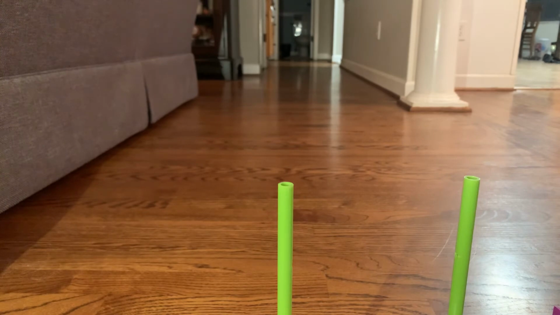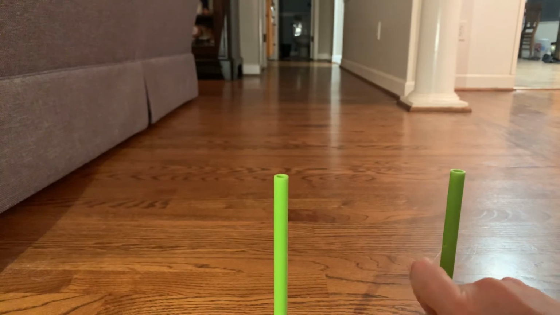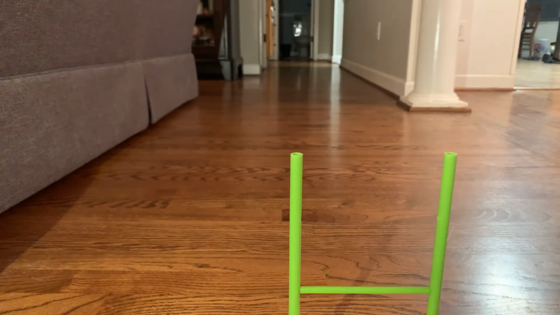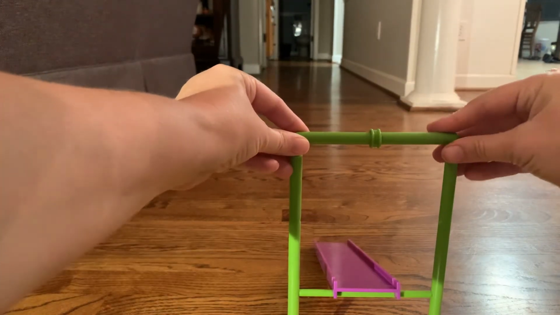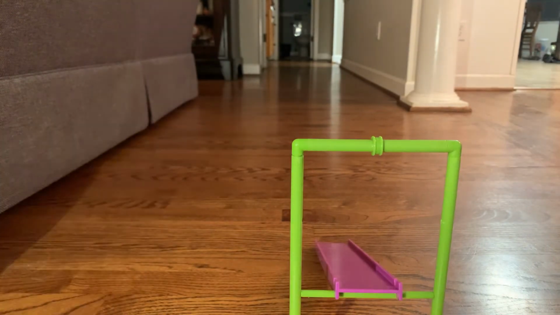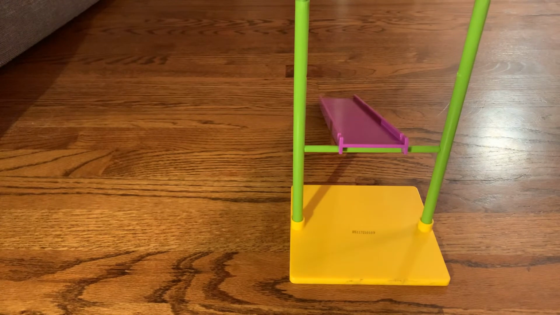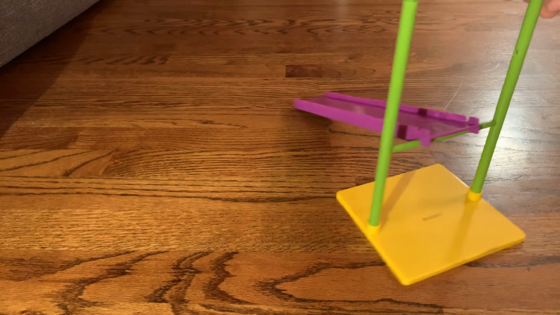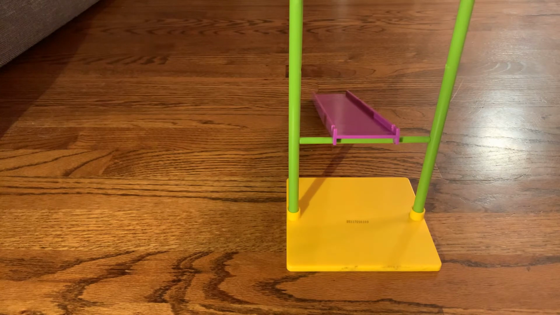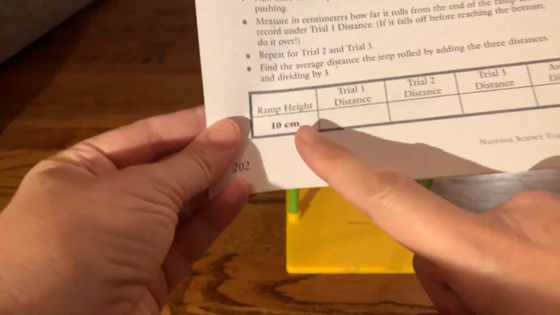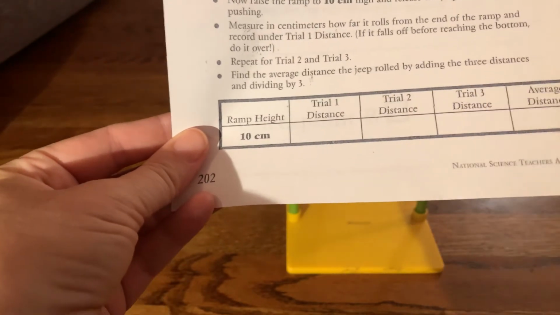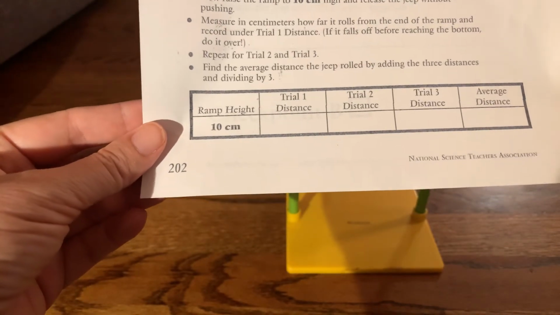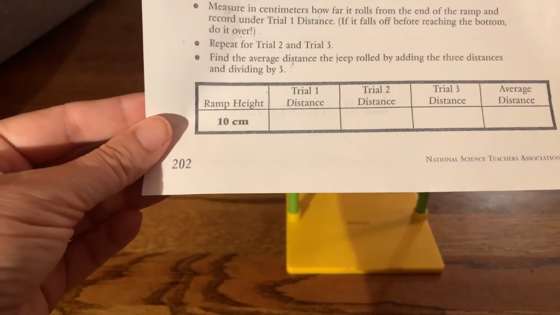Let me make sure that's right. Yes. Okay, so this is the doubled height. So it definitely is more steep this time. So if you can see, this ramp is steeper the second time. So now we're going to be recording our data here at the bottom. We raised it up to 10 centimeters, and we're going to do 3 trials. Trial 1, 2, and 3 with the 3 trials for the higher height of the ramp.